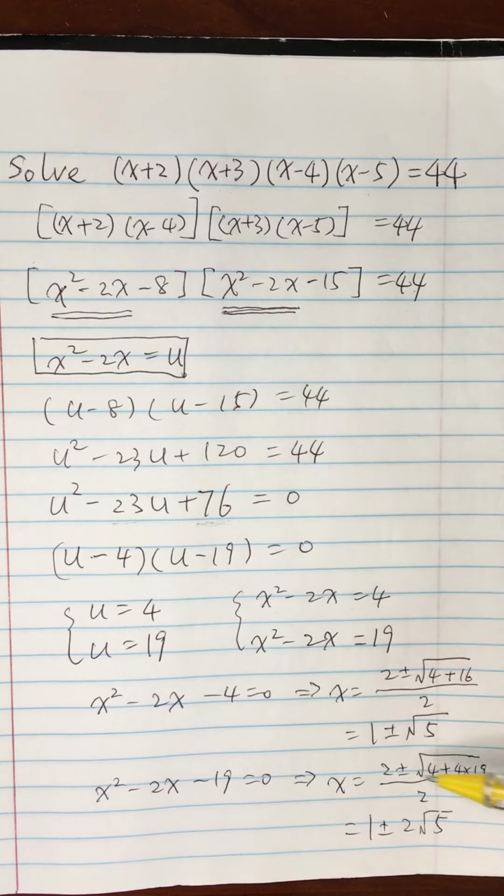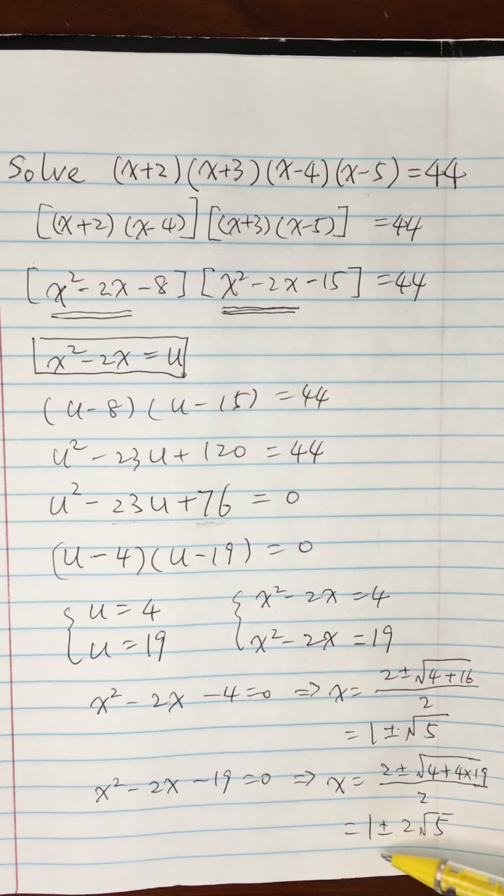So x has four solutions. The first two are 1 plus or minus square root of 5. The other two are 1 plus or minus 2 times square root of 5, right? So that's the solution.